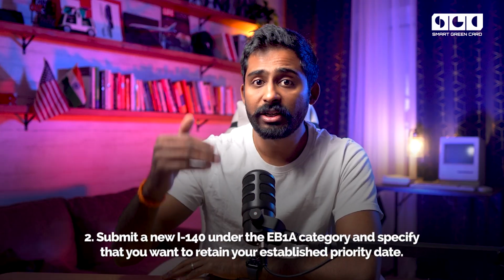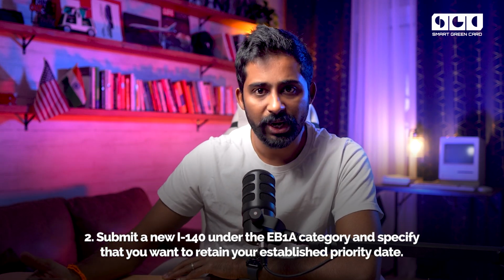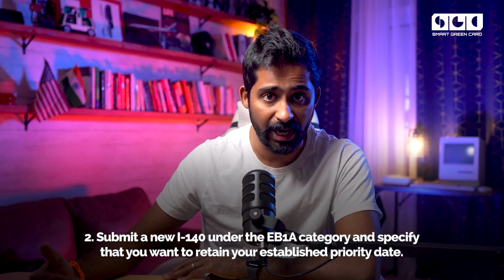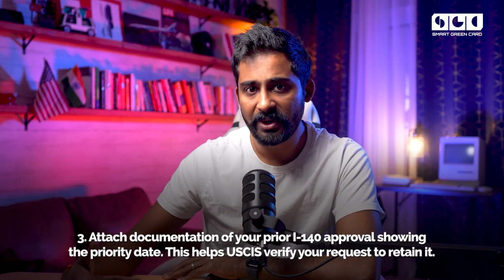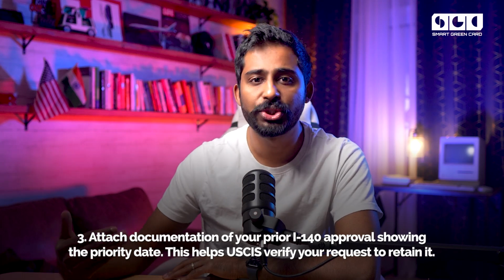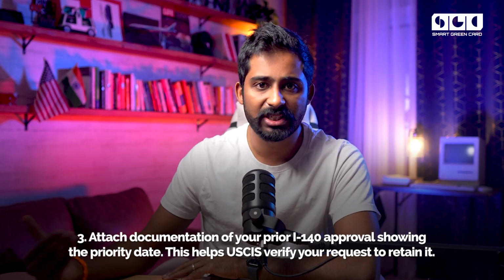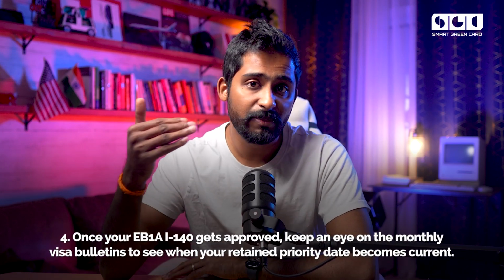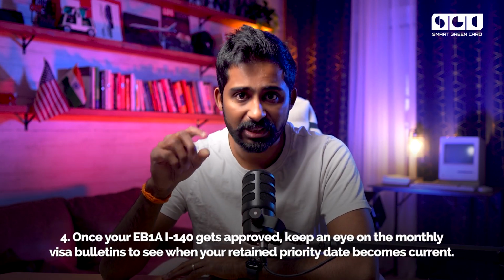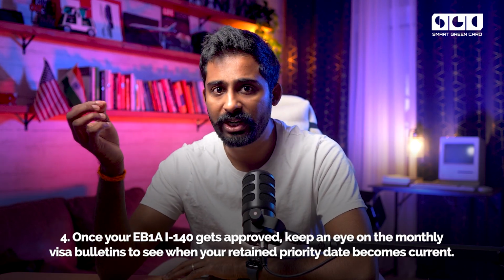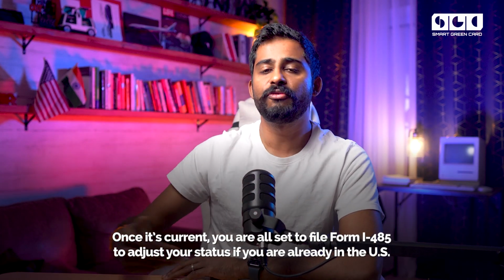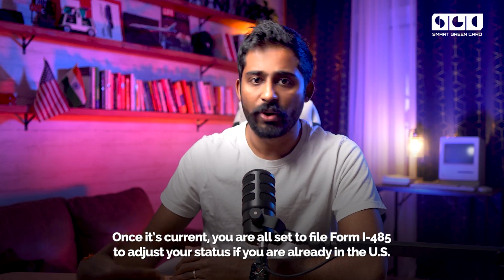Number two, submit a new I-140 under the EB1A category and specify that you want to retain your established priority date. And then number three, attach documentation of your prior I-140 approval showing the priority date, and this helps USCIS verify your request to retain it as well. Number four, once your EB1A I-140 is approved, keep an eye on the monthly visa bulletins to see when your retained priority date actually becomes current. And once it is current, you're all set to file your Form I-485 to adjust your status.